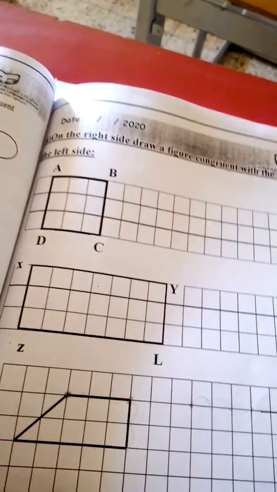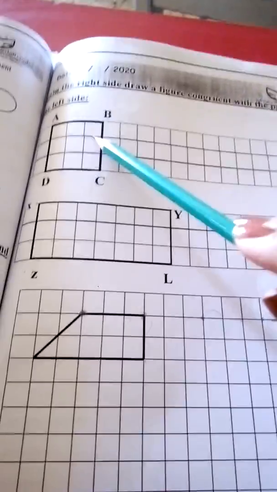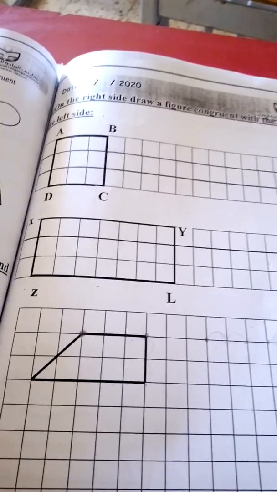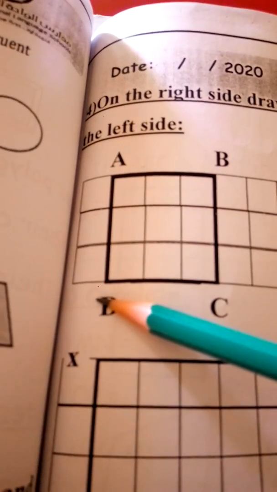Number 4, on the right side, draw a figure congruent with the polygon on the left side. دي the second step. مثلا عايزين draw نفس السكوير ده، يبقى انا ما اقدرش اعمل واحد تاني في اي difference between them. طب I have 4 points 1 2 3 4.